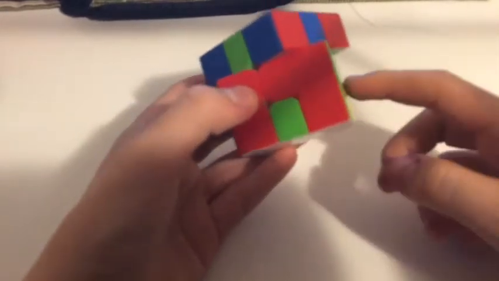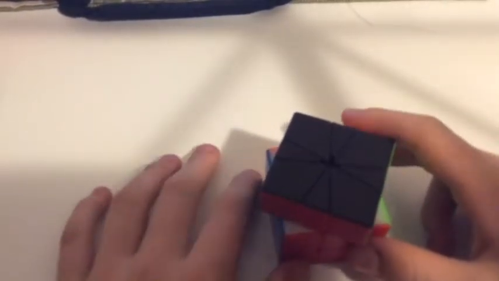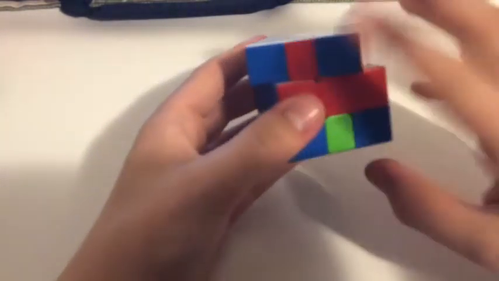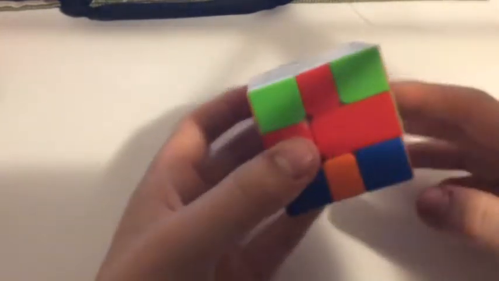For WO, I would just solve the O perm, or actually, hold on, what would I do? I would probably just do M2 U2 M2 into UZ. And the same thing with mirrors, so for mirrors, again, I would just do M2 U2 M2 into UZ.